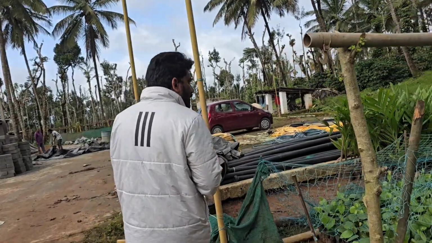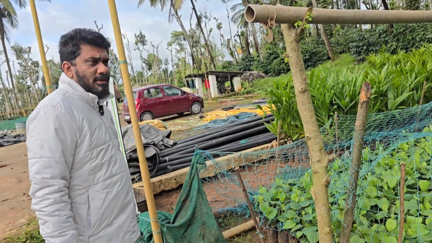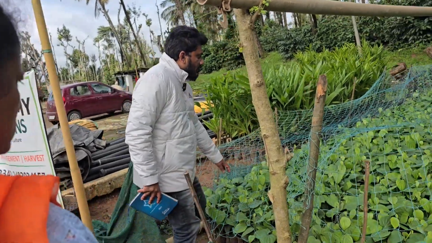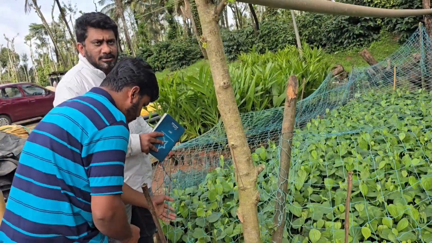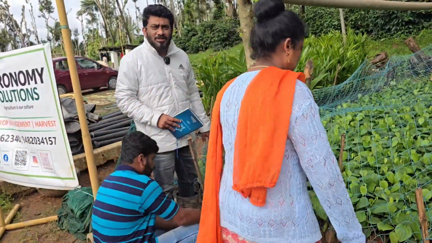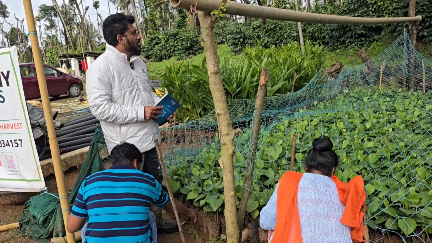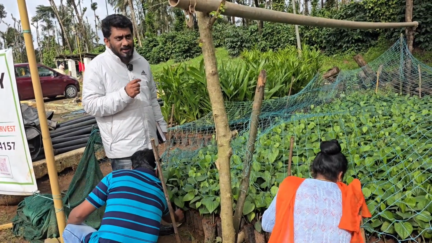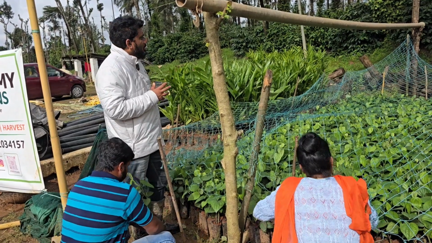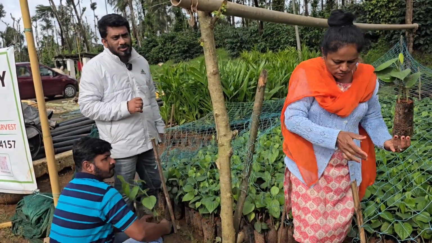Just wanted to show you people a little bit of our nursery insights. This is again a pepper nursery which has been sourced from a trusted source of my father. We are not much into pepper. We are only concentrating on Robusta and Areca, and we are only involved in making a nursery of Areca and seeding to our Robusta.